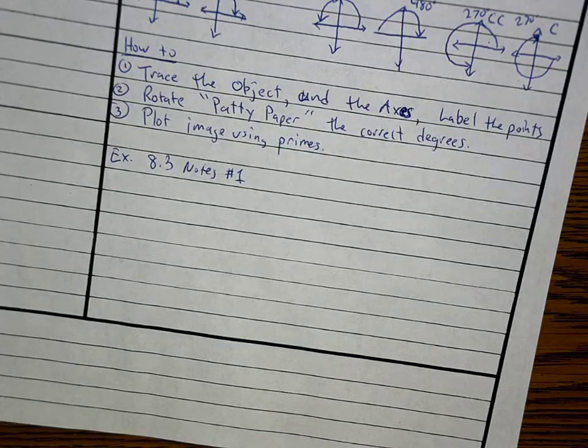This method I am showing you is an easy method for the majority of students. If you are a person who can do this in your head, I am fine with that. You don't have to use the patty paper. I'm okay with it. But I'm giving a method that's going to work for anybody who may need a little extra help. That's what it's for.